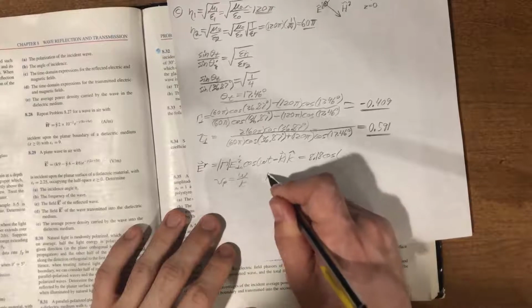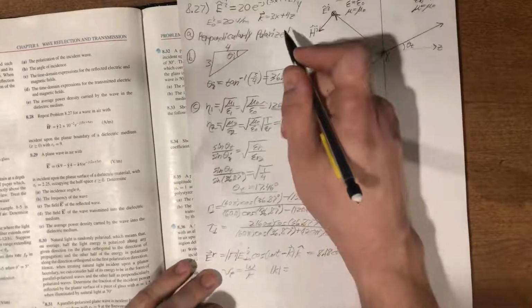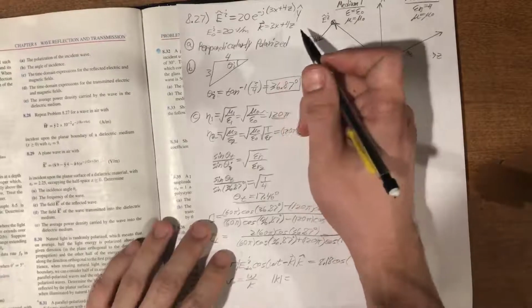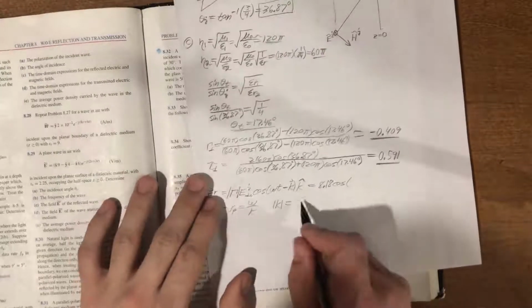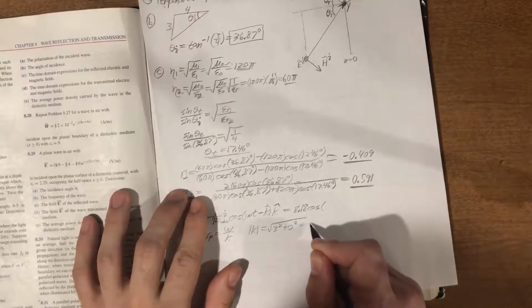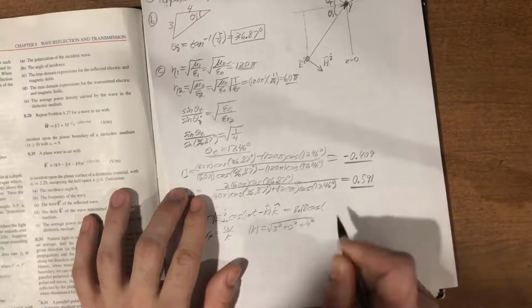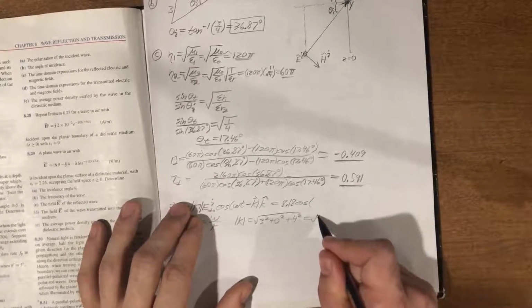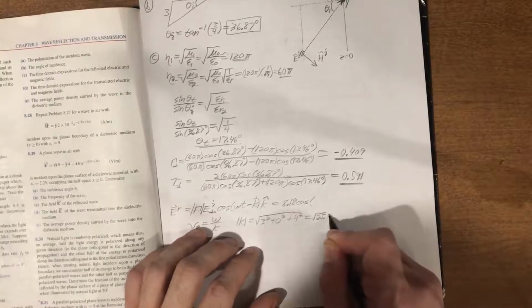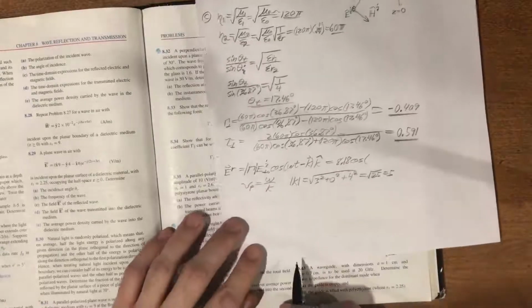We can find the magnitude of k by taking the square root of 3 squared plus, there's no y component, and then there's just the 4 squared, and that's going to give a value of 5 for the k.